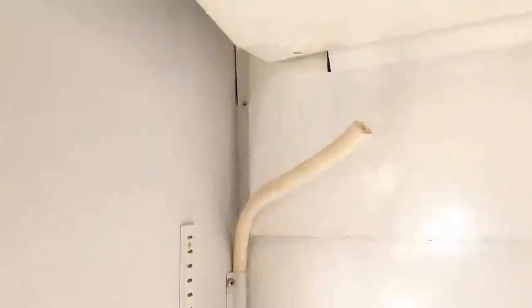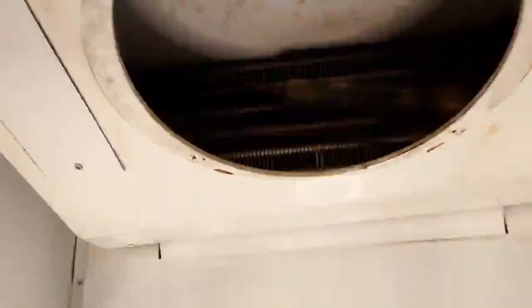If you look over here, this is the example. Okay, this broke off, so we'll have to repair it, but pretty much any ice that gets built up inside here and it melts, it'll run down this tube into that coil at the bottom by the compressor, which will evaporate the water so we don't have a puddle on the floor.